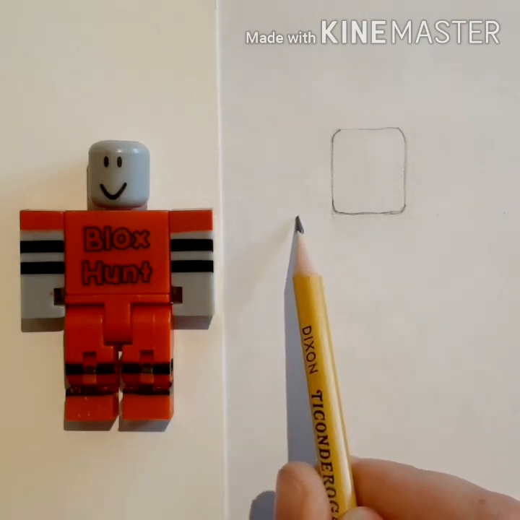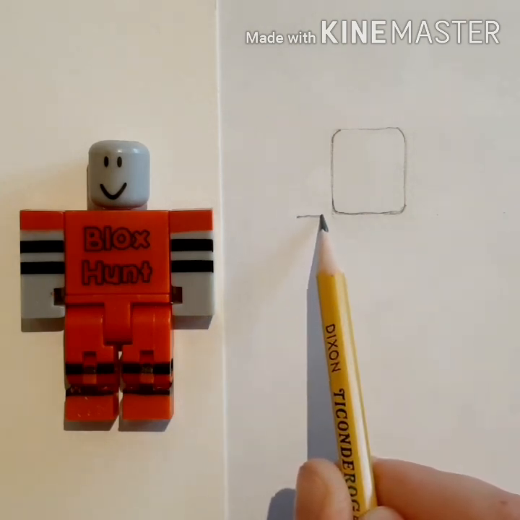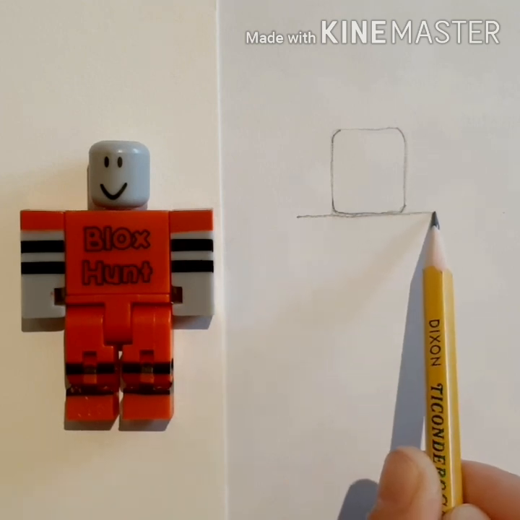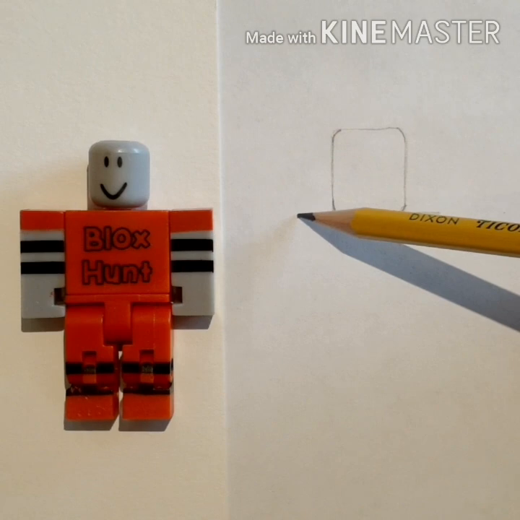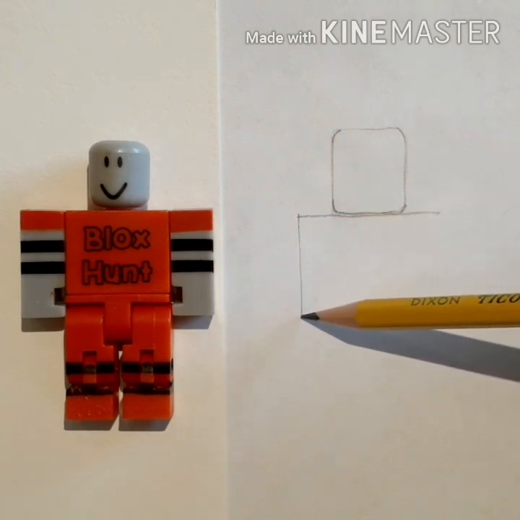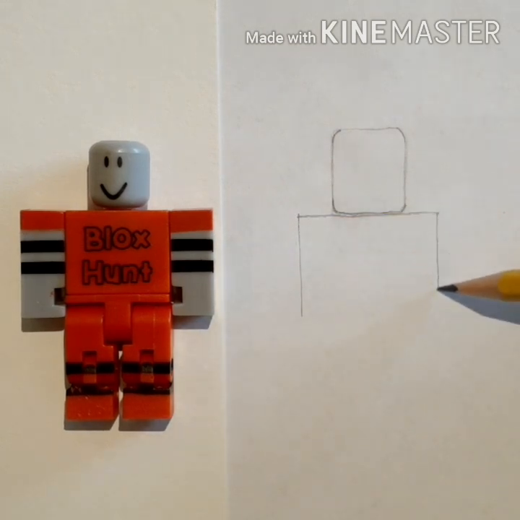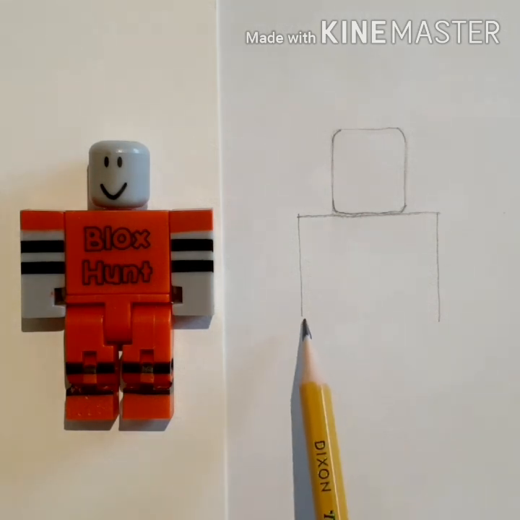So we're going to start straight line across, going right along the bottom of the head. Straight line down. Straight line down. Straight line across.